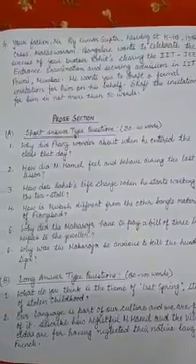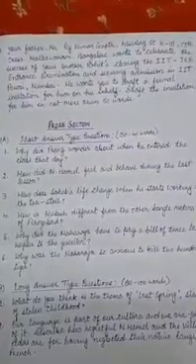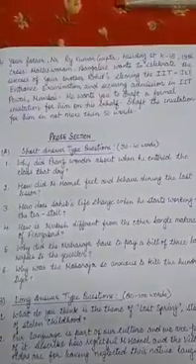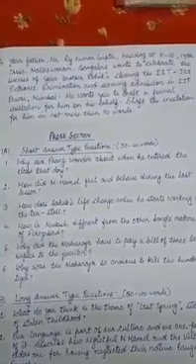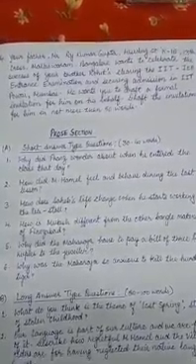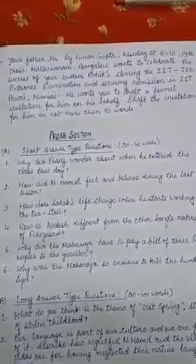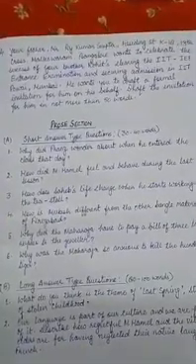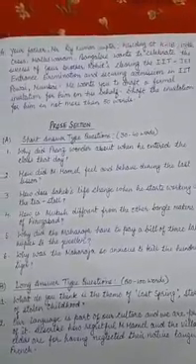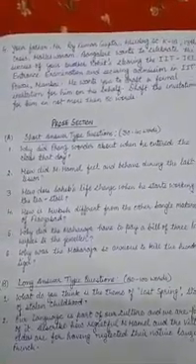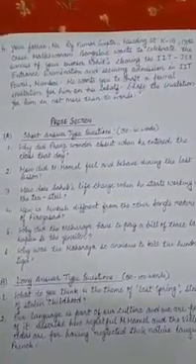Now children, the next section is the prose section. As you know, we have discussed 3 lessons. The first one is The Last Lesson, the second was Lost Spring from your book Flamingo, and the third lesson is The Tiger King from your Vistas. Now I have framed a few additional questions from all these 3 chapters, and you are going to answer these questions, and you can test how much you have understood the chapters.